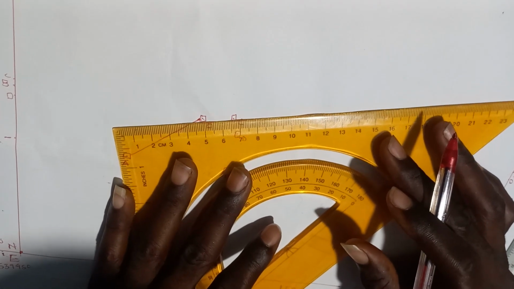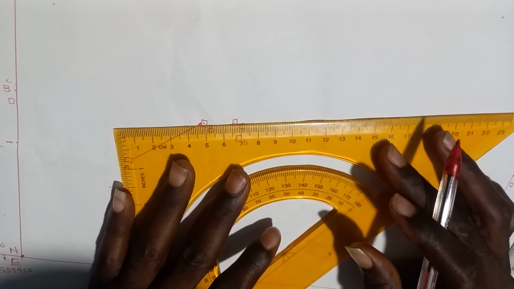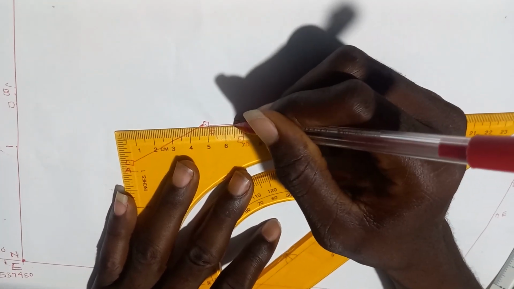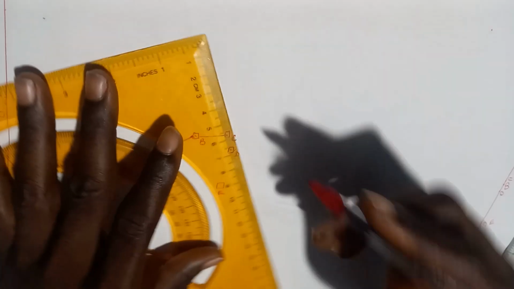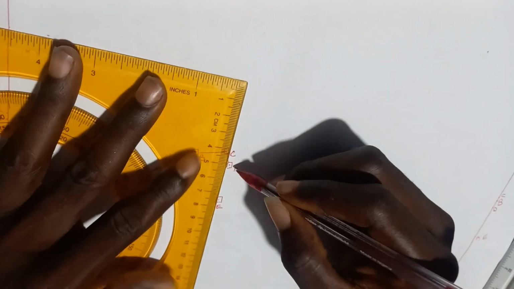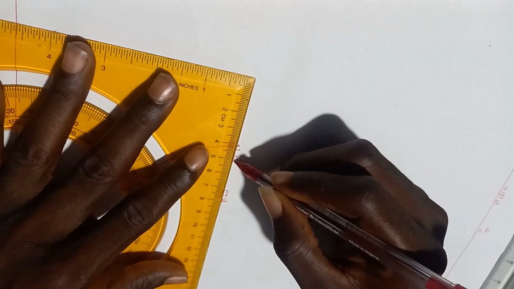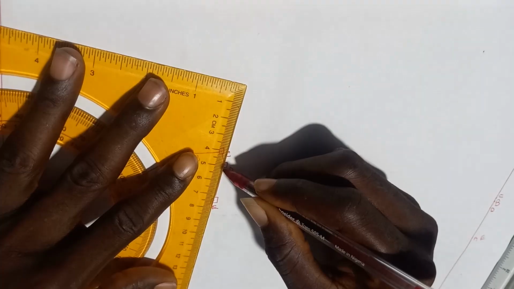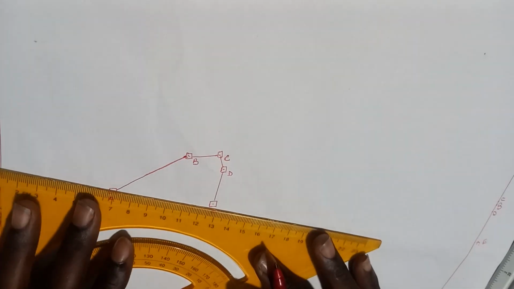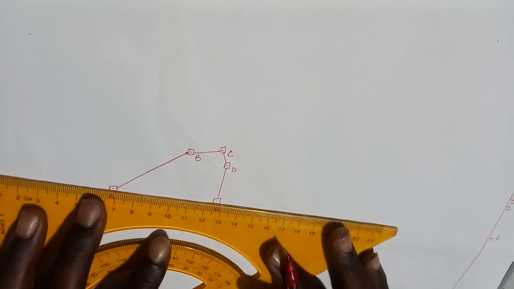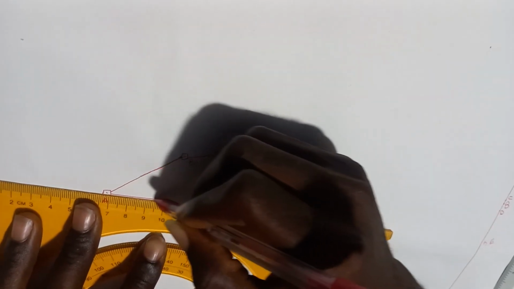A to B, B to C, C to D, D to E, and then E back to our A, which makes it a closed traverse.